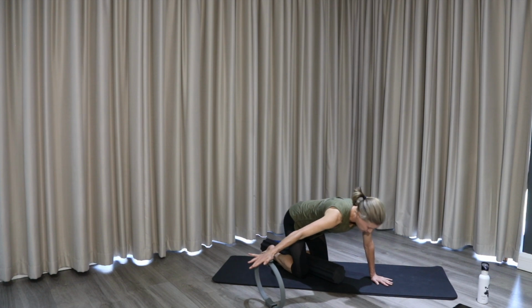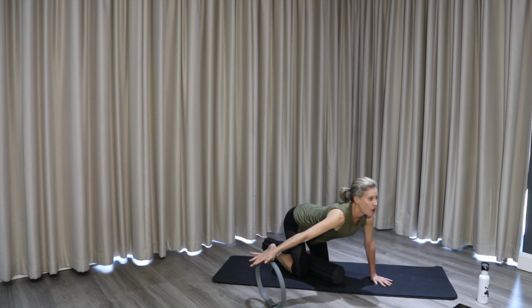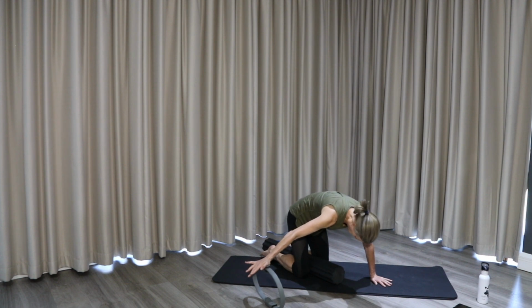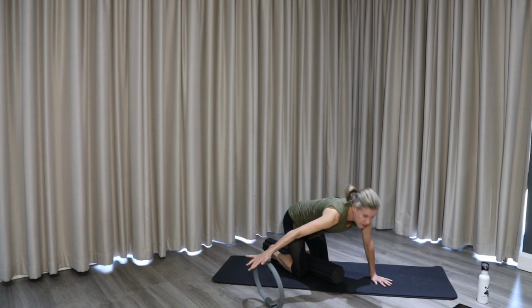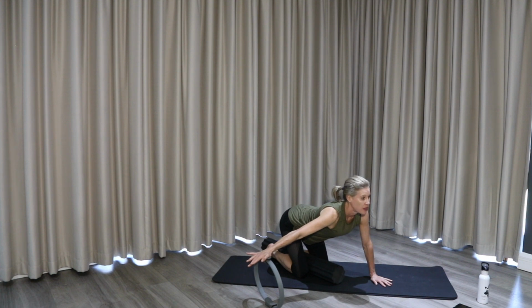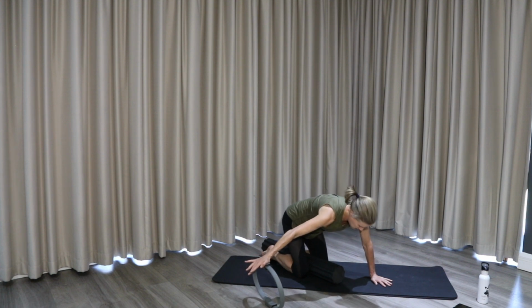Let's do another 2. Breathing in. Open yourself up. Exhaling. Cramping in the feet and the knees. Relax your neck. The feet and the calves or the hamstrings. Breathe in and exhale.